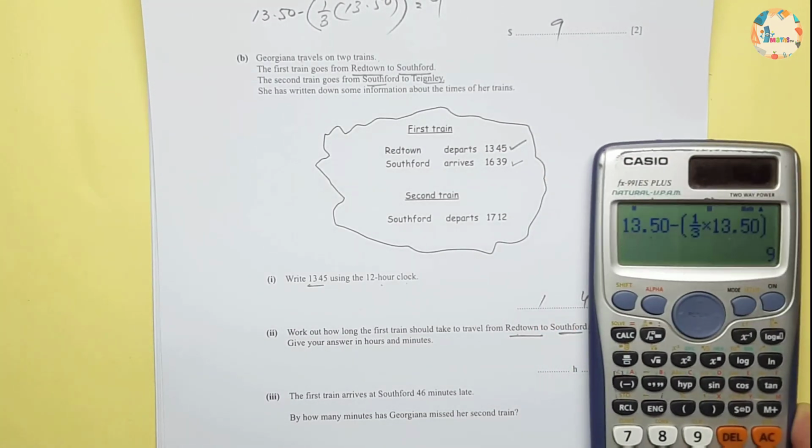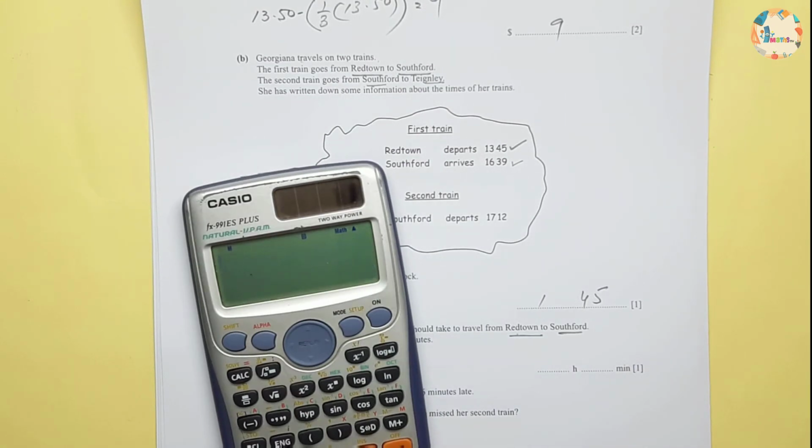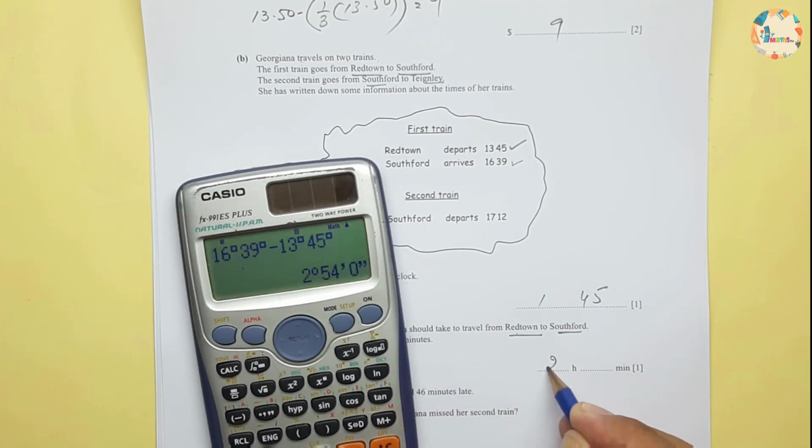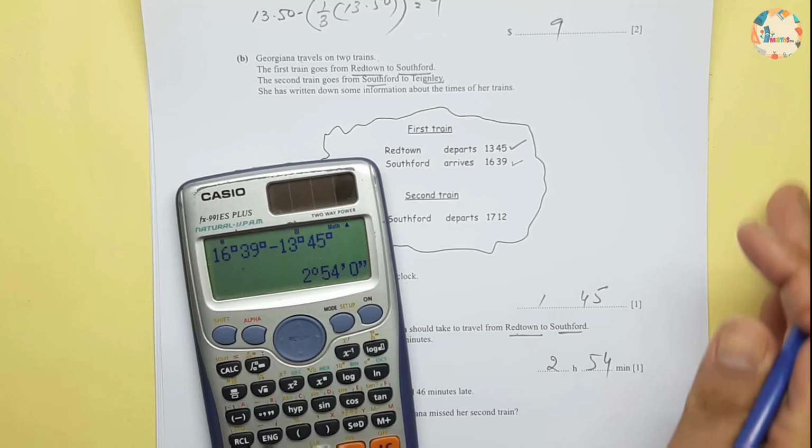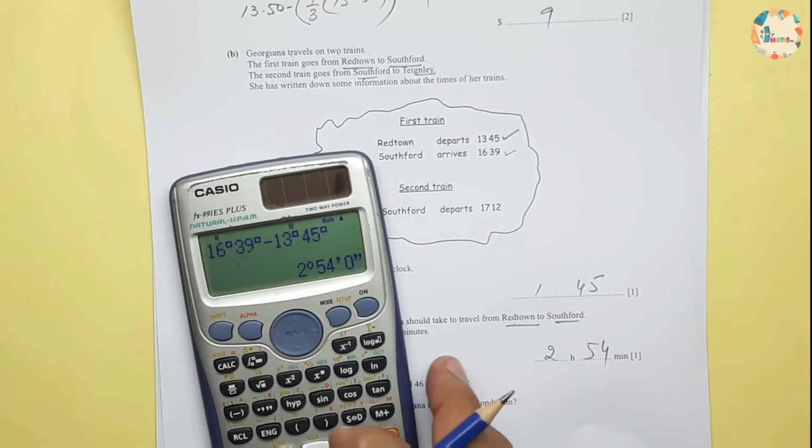So we can subtract this. We can use a calculator. 16 hours and 39 minutes minus 13 hours and 45 minutes. This will be equal to 2 hours and 54 minutes. We can write like this.